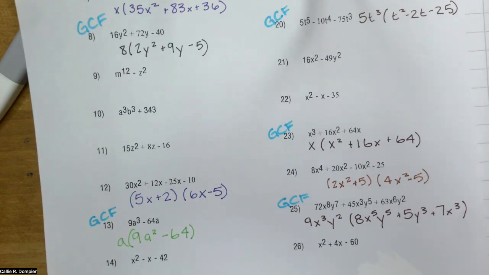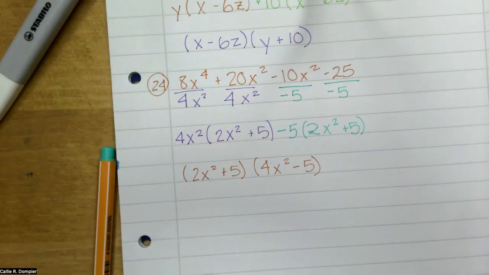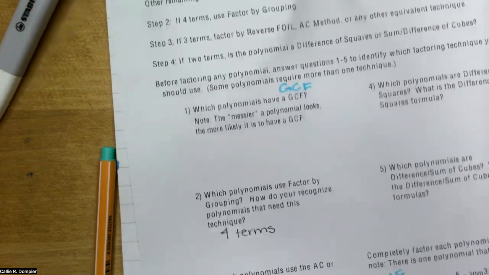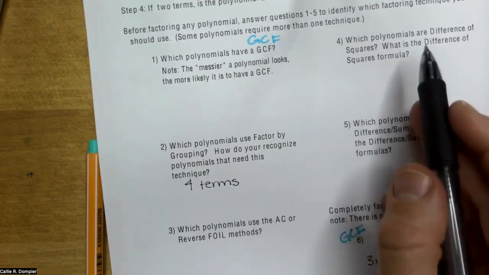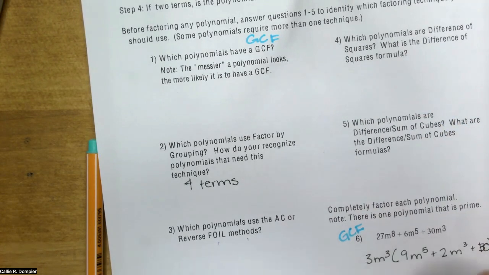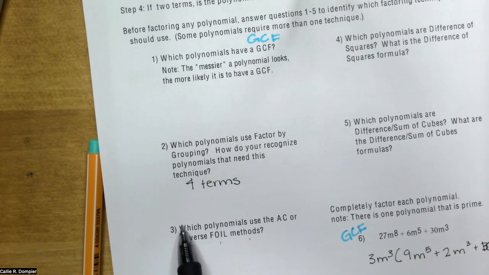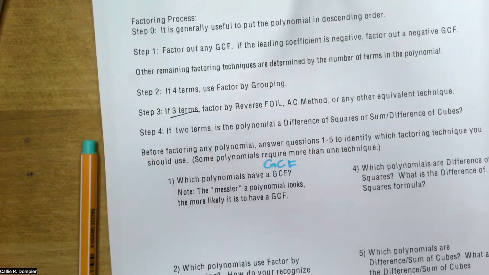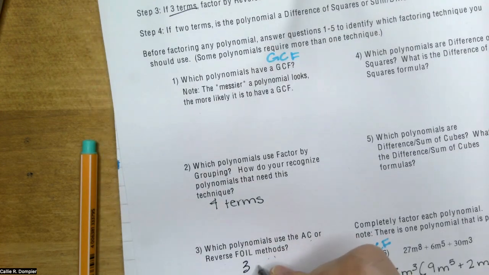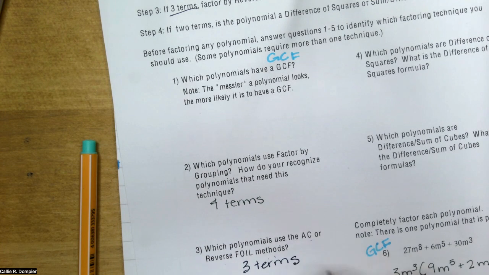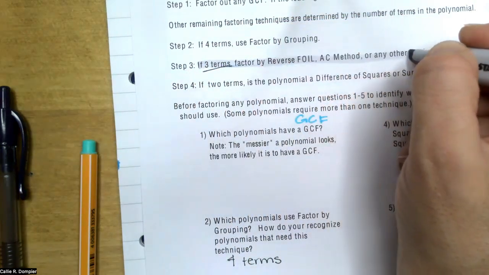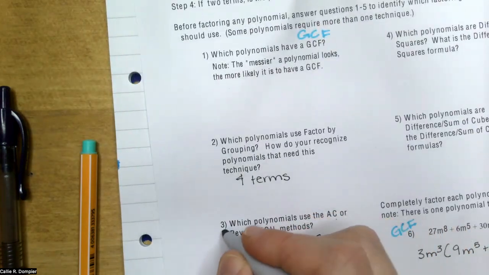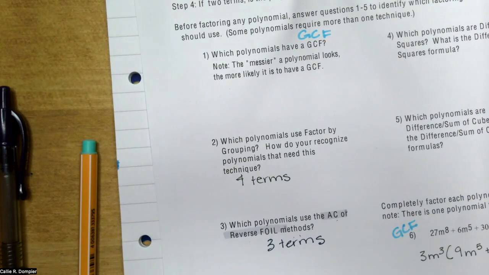All right, I've added those to our table. Let's go back and look at part 3. I might skip part 3, go to 4 and 5, and then come back to 3. Okay. So it says which polynomials use the AC or reverse FOIL methods? Those are polynomials with 3 terms. Good. So if they have 3 terms, you use reverse FOIL or the AC method.